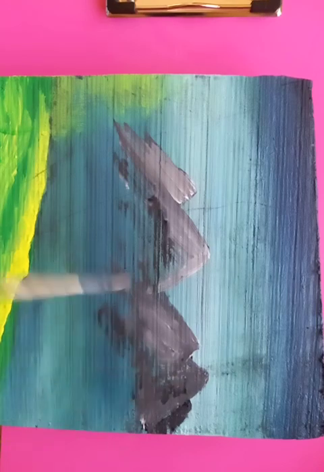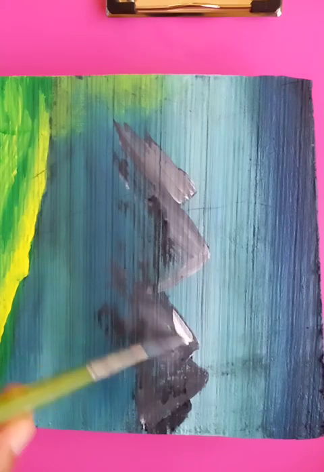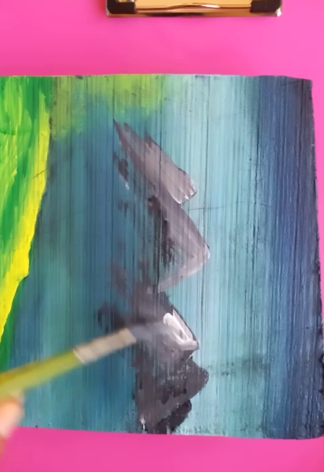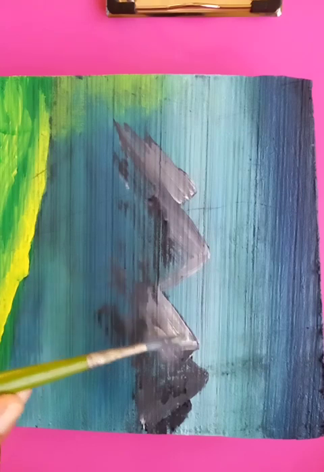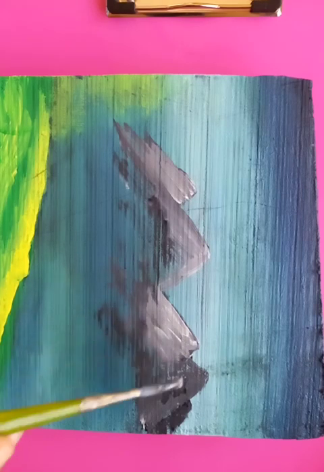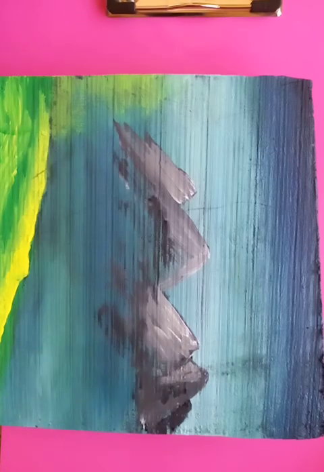A few white shades you can see on the top of the mountains. So one side is becoming lighter and the other side is becoming darker.